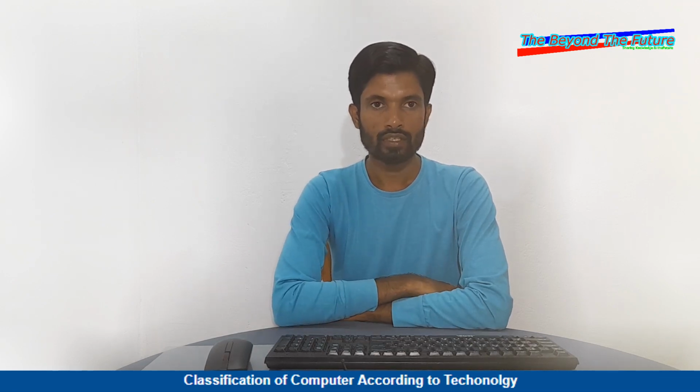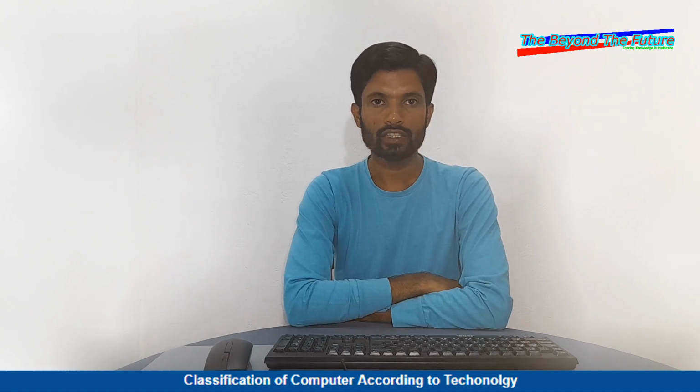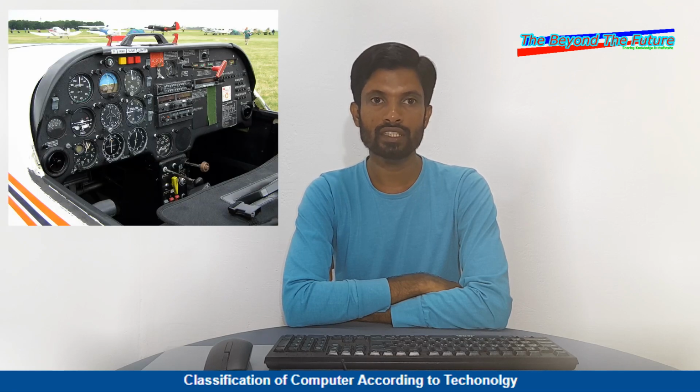Example of analog computers: an analog computer installed on a petrol pump measures the amount of petrol coming out of the pump and displays the liters and calculates its value. These quantities vary continuously while they are measured, such as the temperature of the human body, which changes consistently.